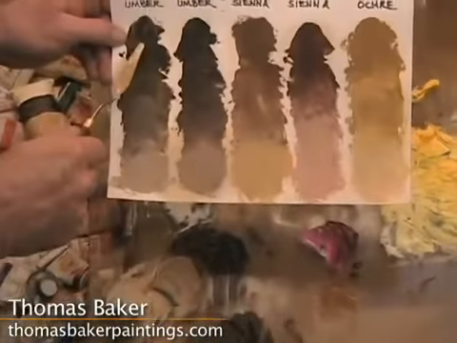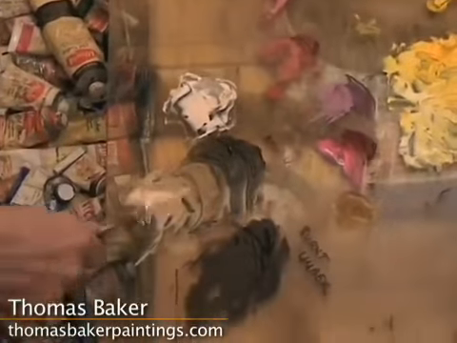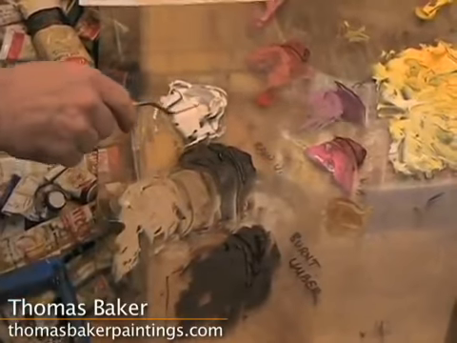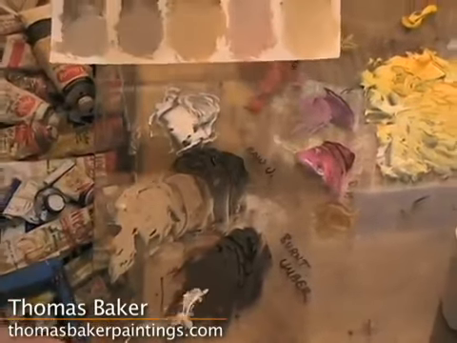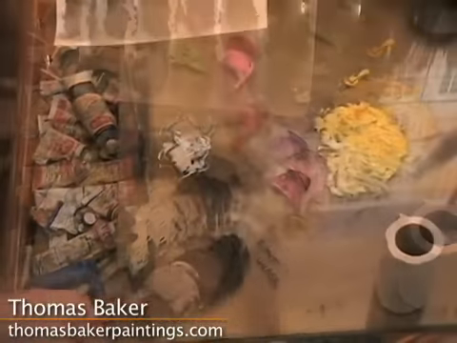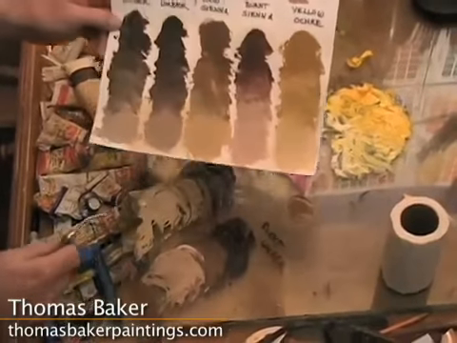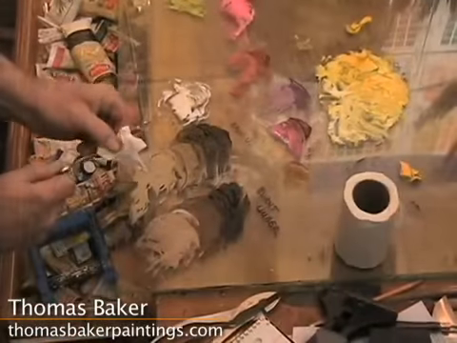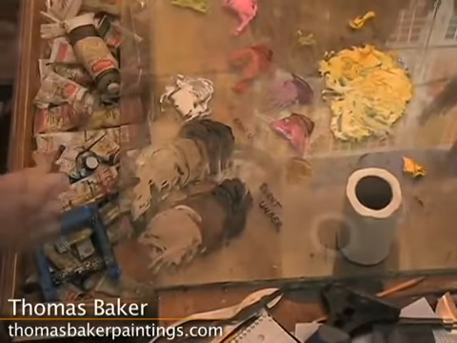Now, you see what I'm doing here is exactly what I did on my reference chart. I'm adding in some white to each of these colors to create a range of tones from very dark to very light. And with all these shades of these colors, I should be able to match anything that I see in the model's hair, or in the photograph in this case.